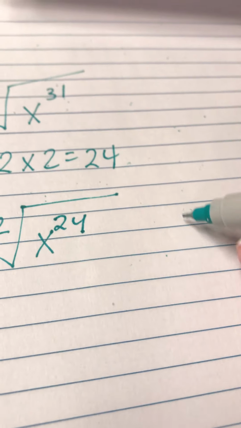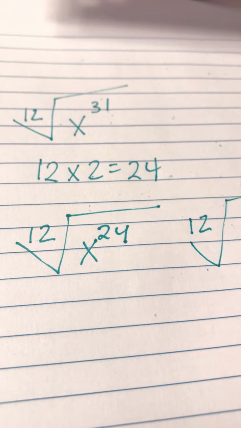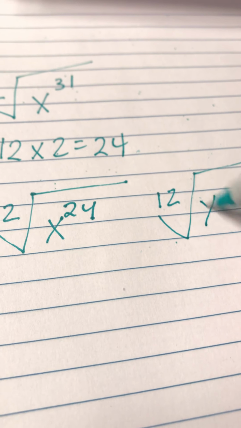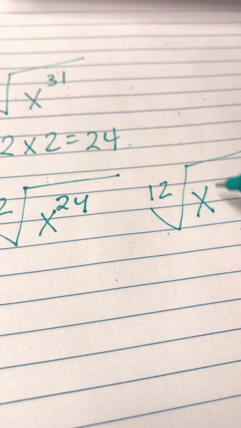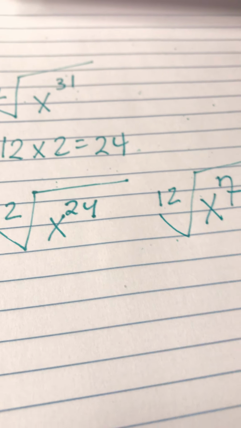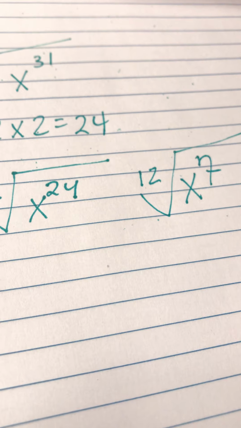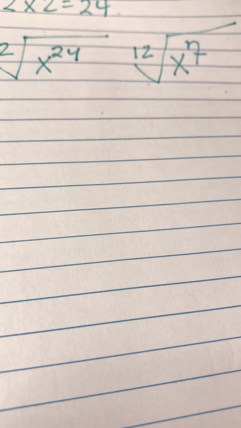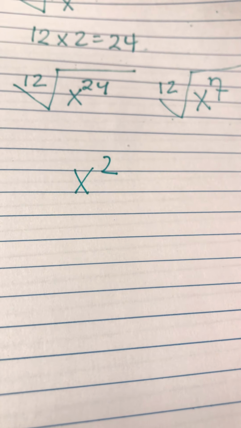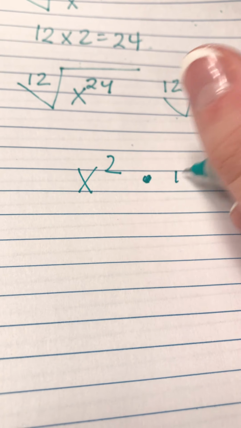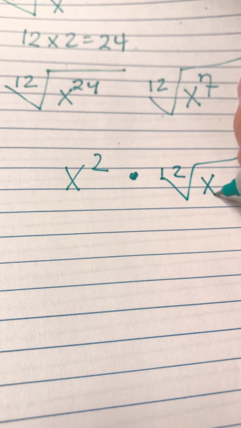Then write another one, leaving x there. And then put what's left. So what is 31 minus 24? Well, it's 7. So I'll put a 7 here. So that's kind of how you simplify that. And actually we could pull a 2 out, so we could say x squared times x to the 7th.